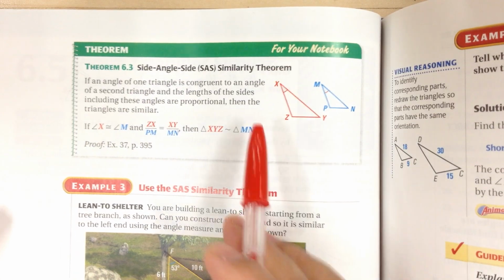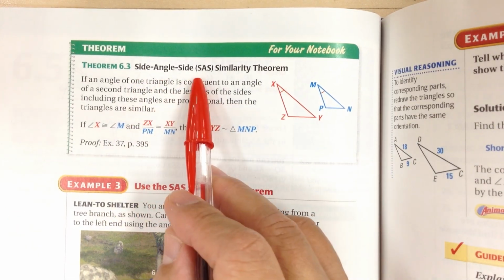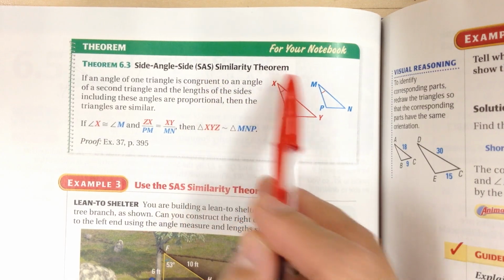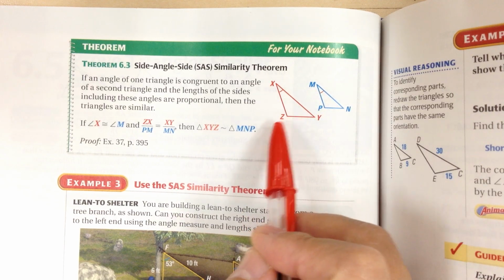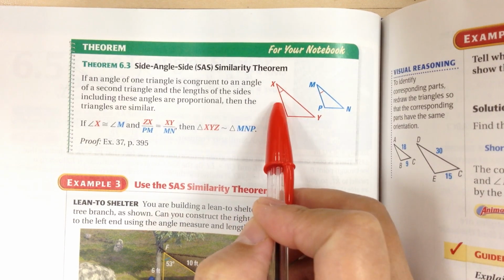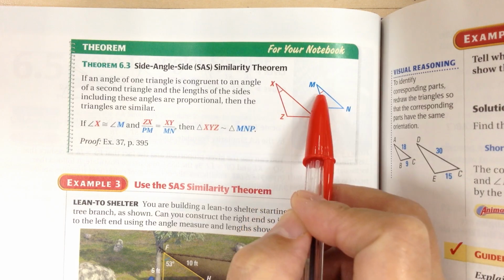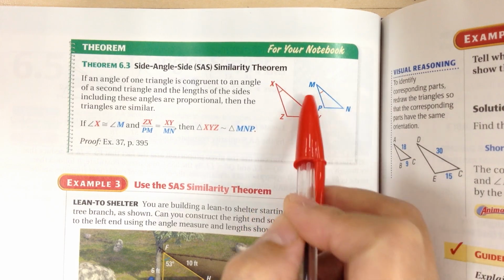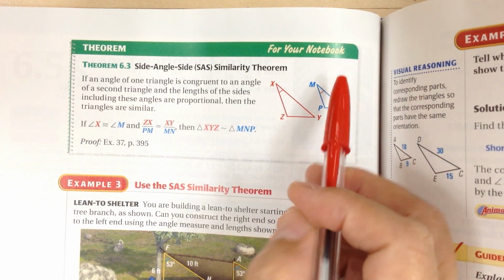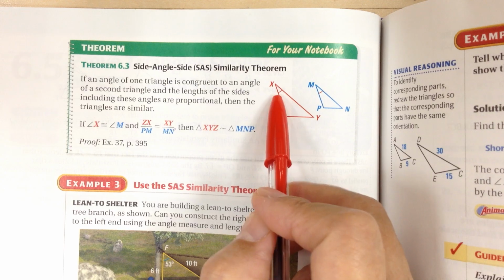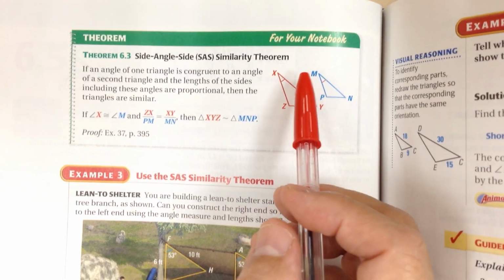Okay, let's go to the next theorem. On page 390, the SAS similarity theorem. When you have two triangles, and two sides have the same ratio, or scale factor, as the two corresponding sides of the other triangle, and the angle in between them is congruent, then the triangles are similar.